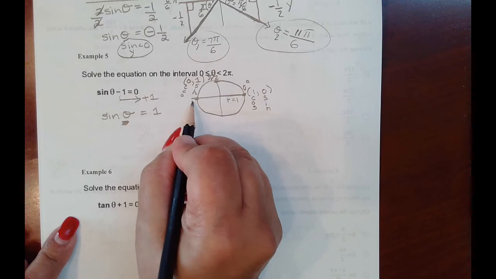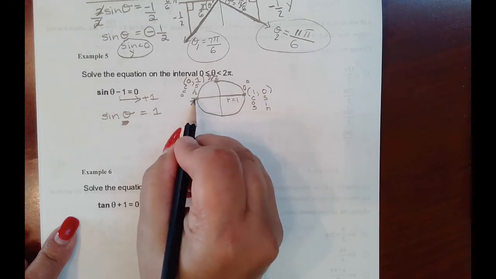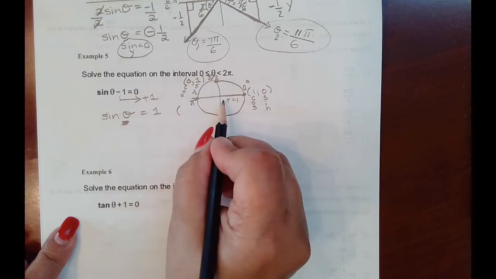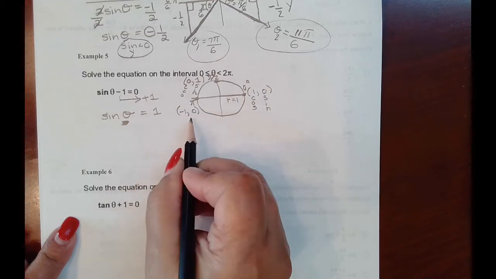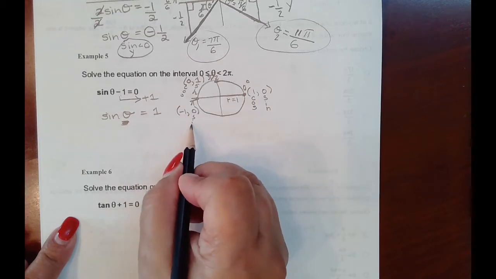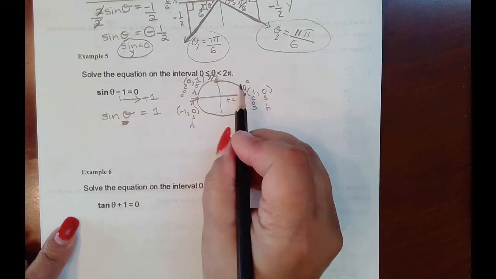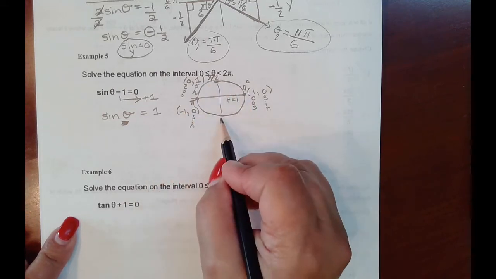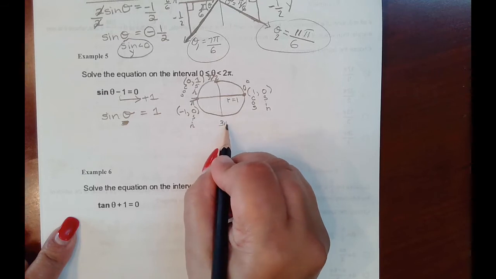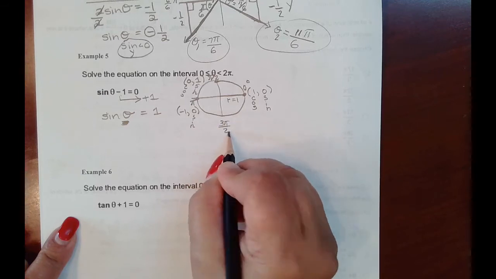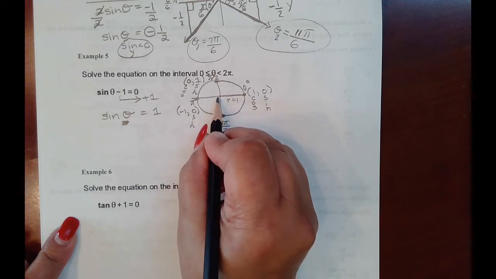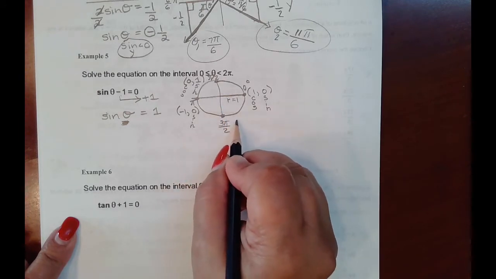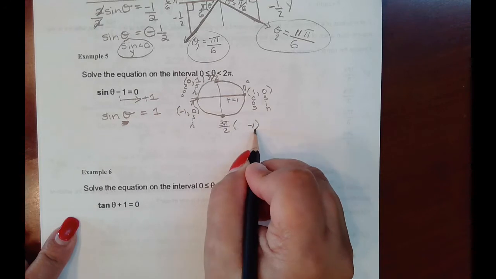And I'm just going to list the other two just to review with you. At pi, the coordinates are negative 1, positive 0. So here the sine value is 0, not what we want. This is 1 pi over 2, 2 pi over 2, 3 pi over 2. Each quadrant is half a pi. So this place has the coordinates of your 1 down. So that's your y coordinate.